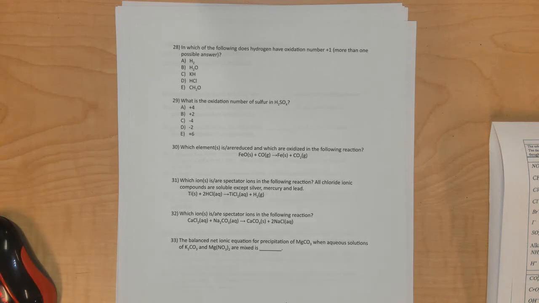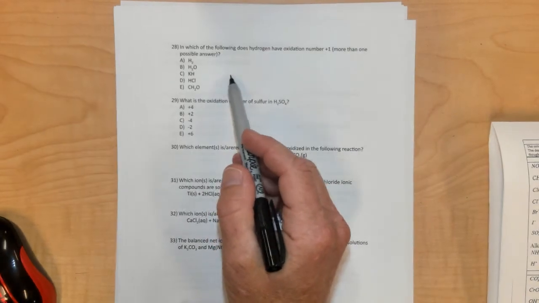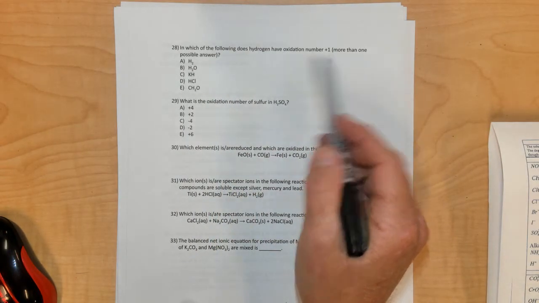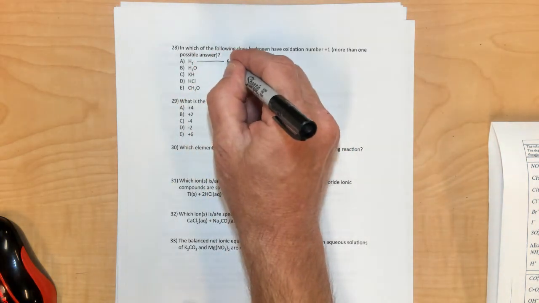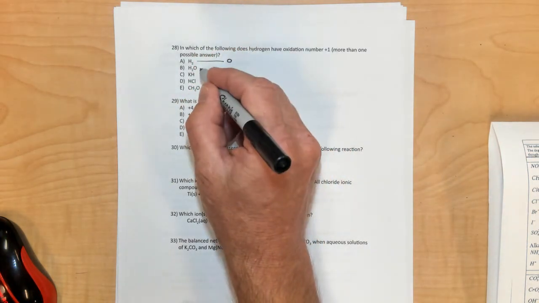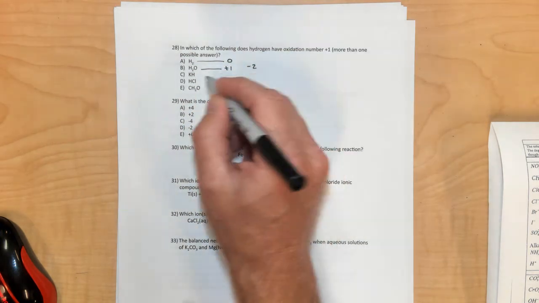Okay, so here we continue with the practice exam. We're at number 28. In which of the following does hydrogen have an oxidation number of positive 1, more than one possible answer? So hydrogen here is in its elemental form, so it's 0. Hydrogen here would be positive 1, with oxygen being negative 2.